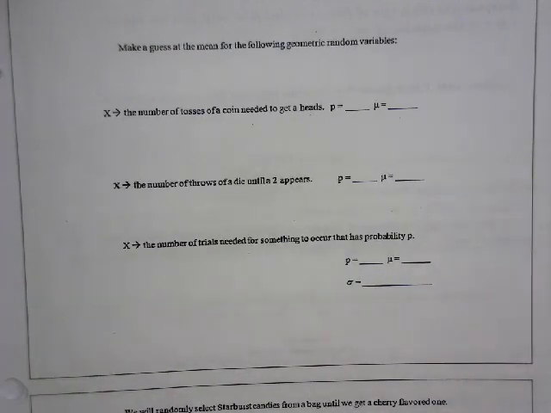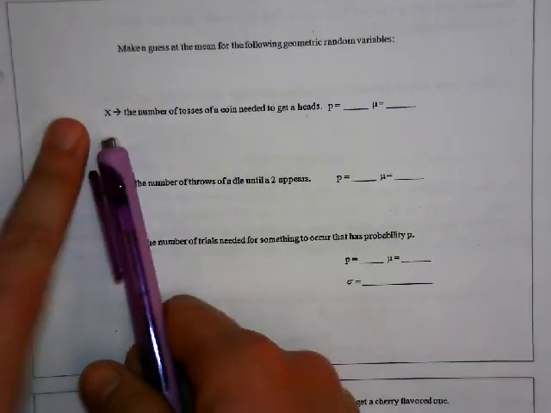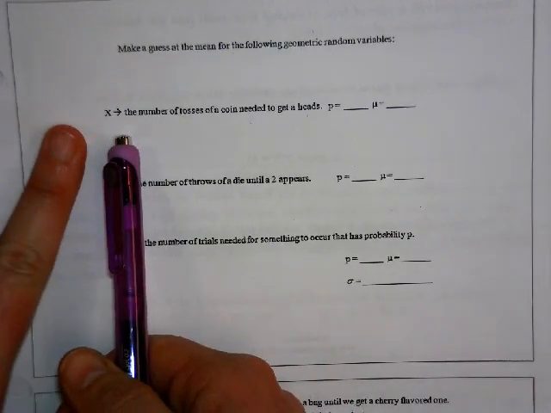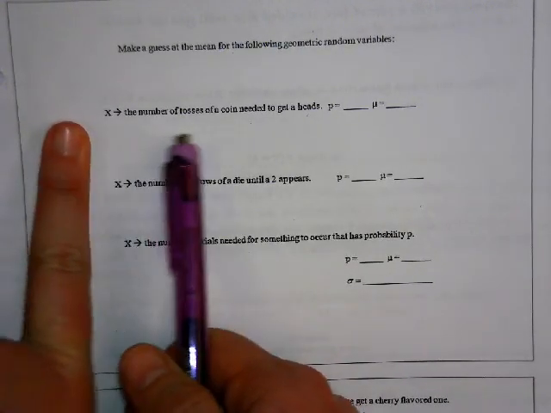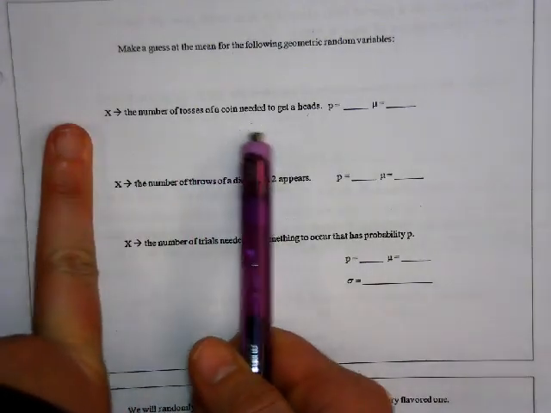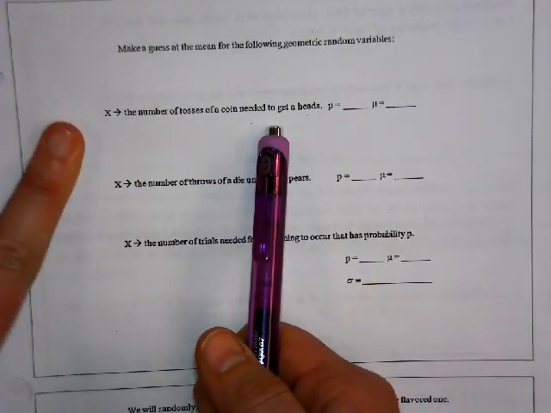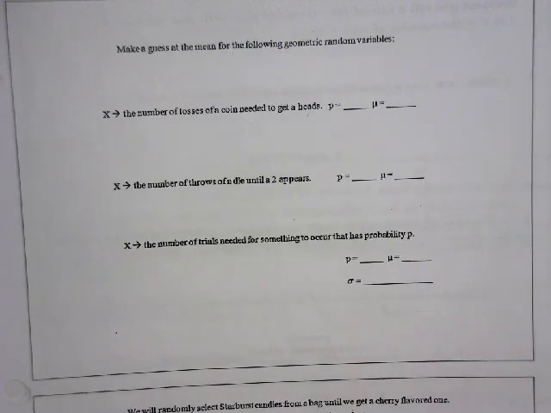If X represents the number of tosses of a coin needed, how many times do you think we have to toss a coin until we get a head? Twice. Who said twice? Ty. Good job, Ty. You get the treat.